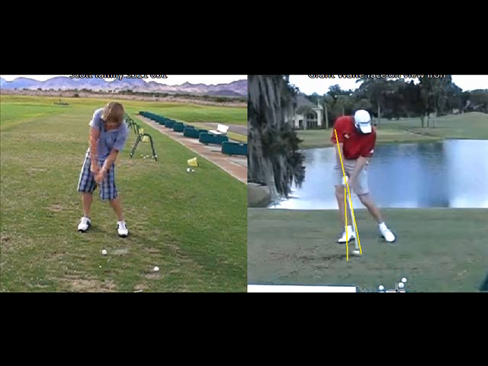I talked about the importance of keeping the low point of your golf swing in front of the golf ball when the ball is on the ground, that you cannot hit it solid unless you hit the ball first and then the ground. And so everything you do is designed to help achieve that. So at impact, you need to have your hands in front of the ball.